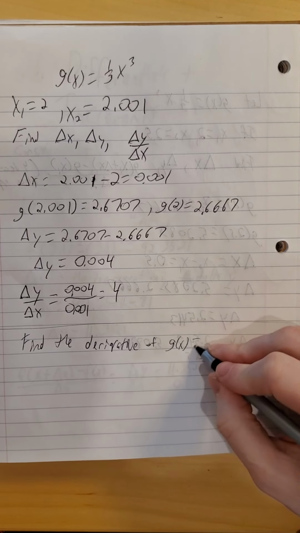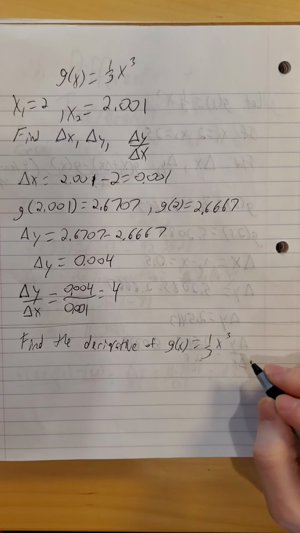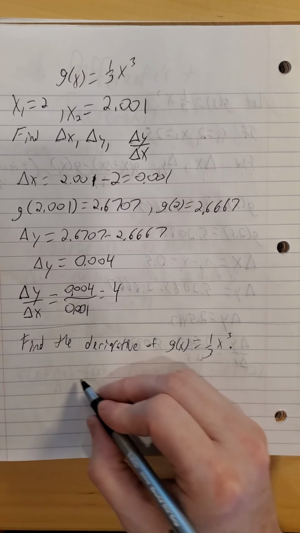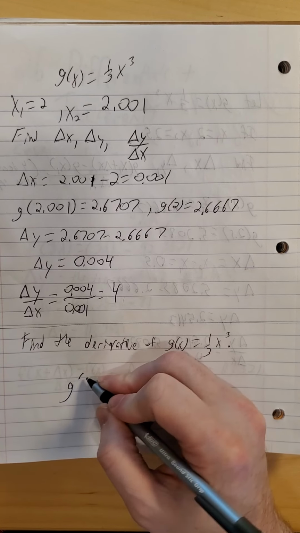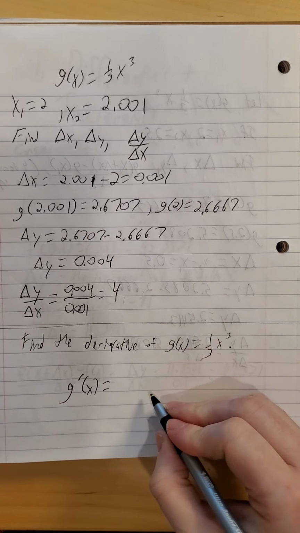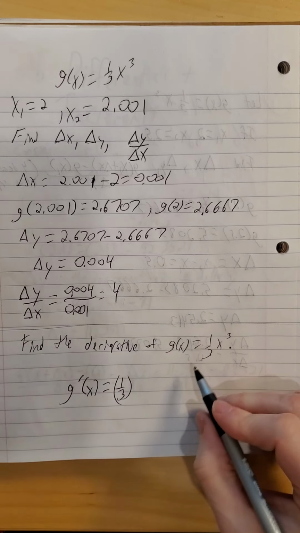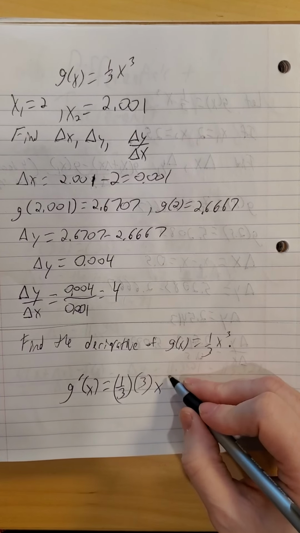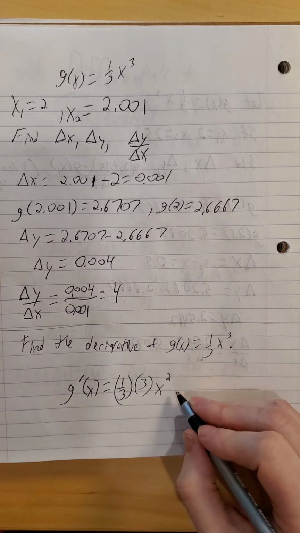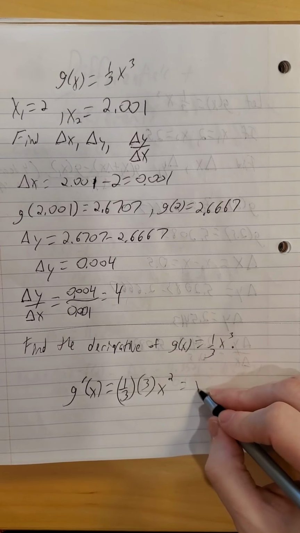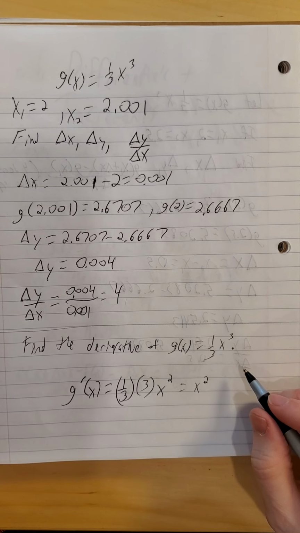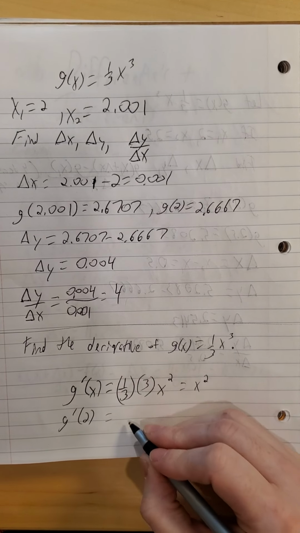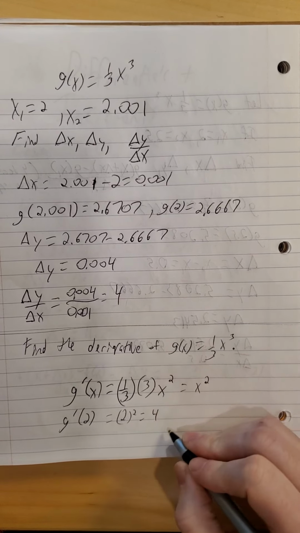So the next thing we're going to do, and again, we're going to hang on to this g of x is a third of x cubed for a moment. This time we're going to find the derivative. So hopefully you remember some of the properties from 2.5. So g prime of x, hang on to whatever constants we already had. Exponent becomes a factor. Hang on to your base, drop 1 off of your exponent. So that becomes x squared. So one thing you might notice, g prime of 2 then is 2 squared, which is 4.